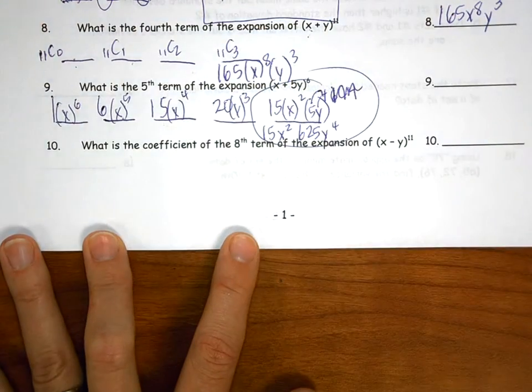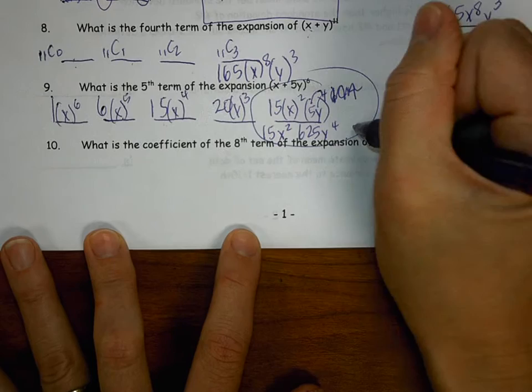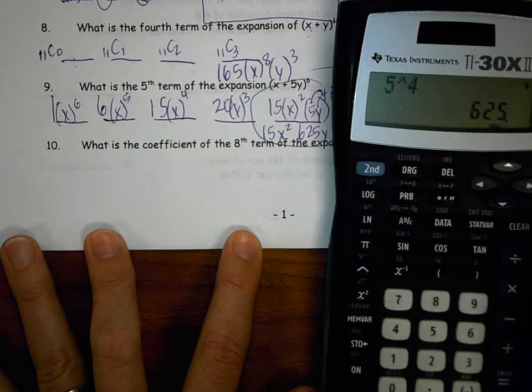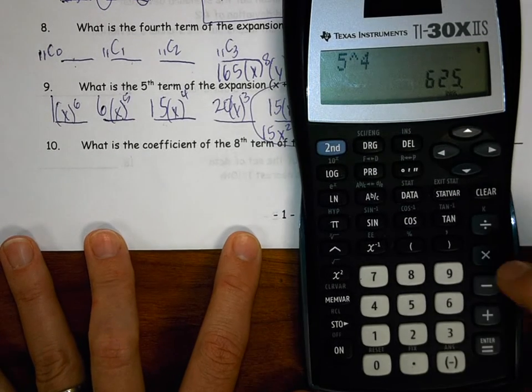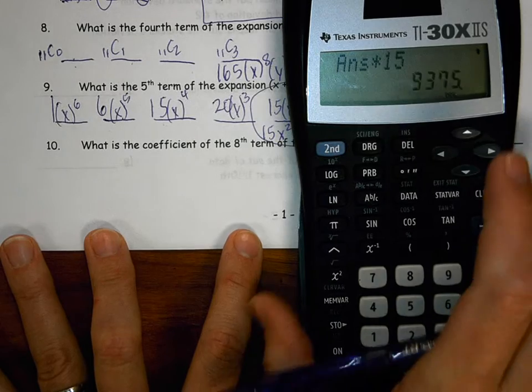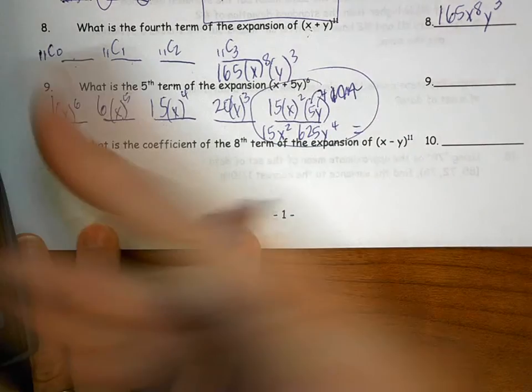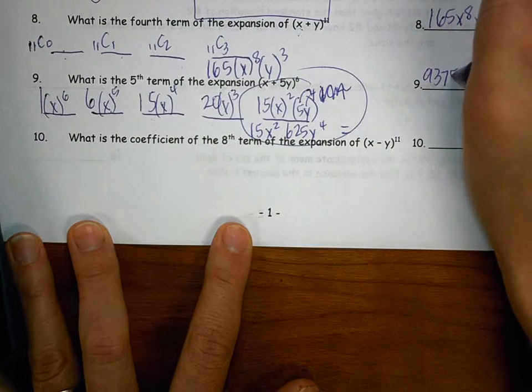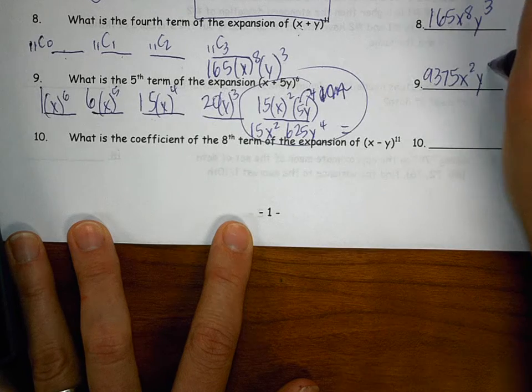And so then next, what will I have to do? Multiply. So we're going to go 625 times 15, which is 9,375. Do we all agree with that? And then it'll be x to the 2nd, y to the 4th.